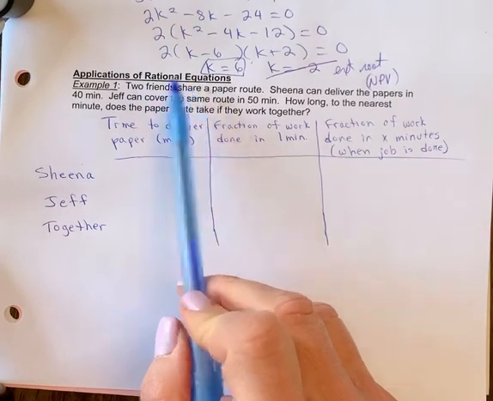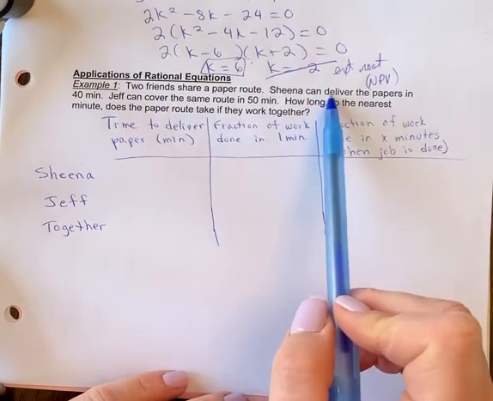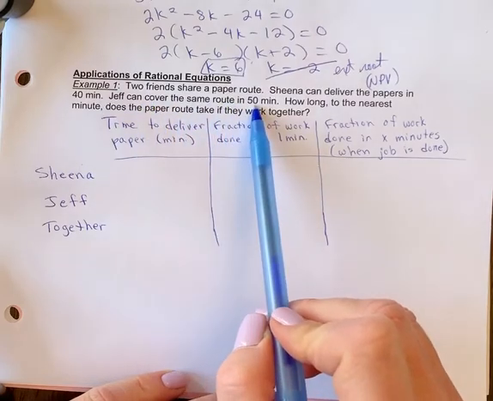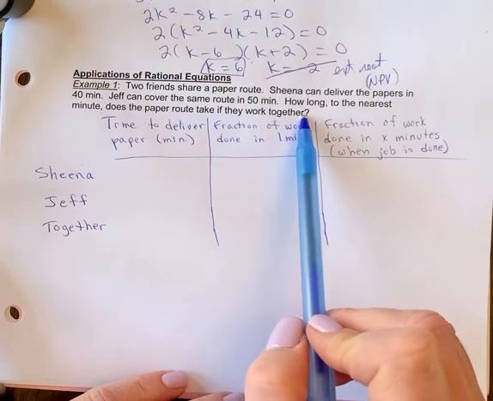Applications of radical equations. In example 1, two friends share a paper route. Sheena can deliver the papers in 40 minutes. Jeff can cover the same route in 50 minutes. How long, to the nearest minute, does the paper route take them if they work together?